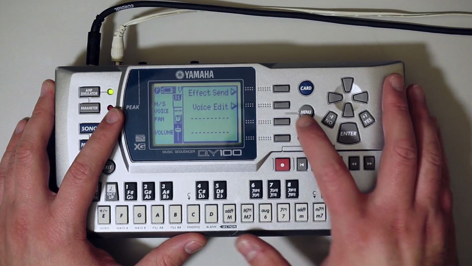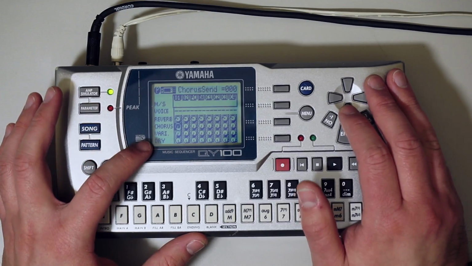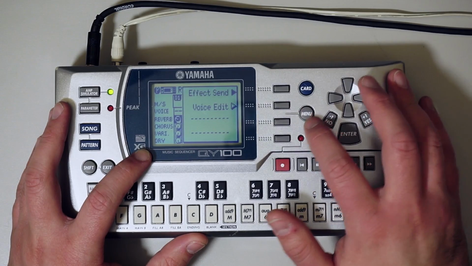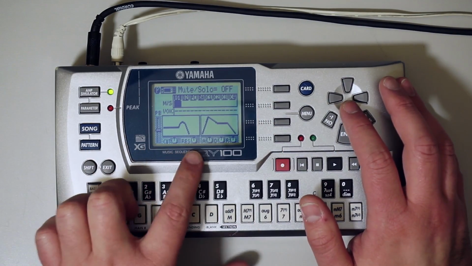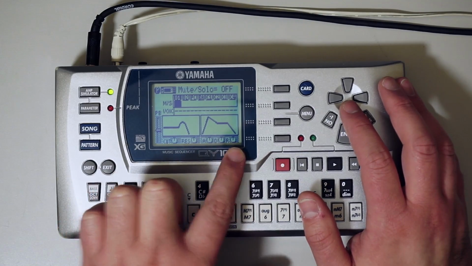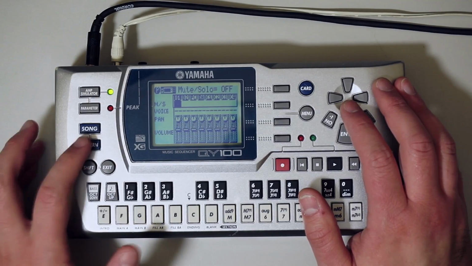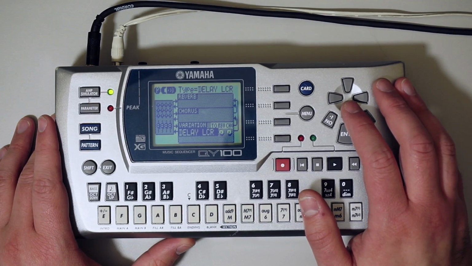Press menu and you've got the effect sends: reverb, chorus, variation, dry for each of the 8 channels. Another click on menu, you've got the voice edit here with cutoff frequency, resonance, attack time, decay time, release time, and the pitch bend sensitivity. Once again, on pattern, you've got the effect settings.